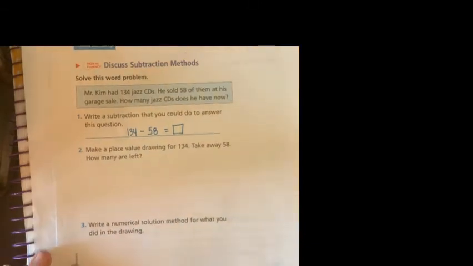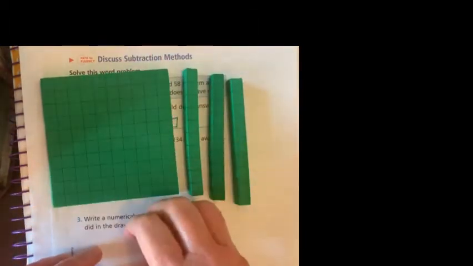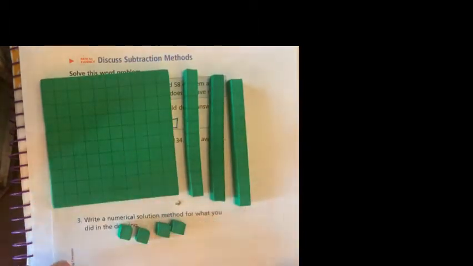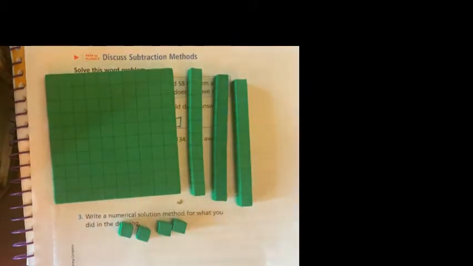So let's do, it says make a place value drawing, but before we do that, I'm going to use our place value manipulatives here. So he started with 130 and 4. And then he sold 58. So we want to take 58 away from what we have. Only way we can do that is if we do some ungroupings. So we don't even have 8 ones to take away.